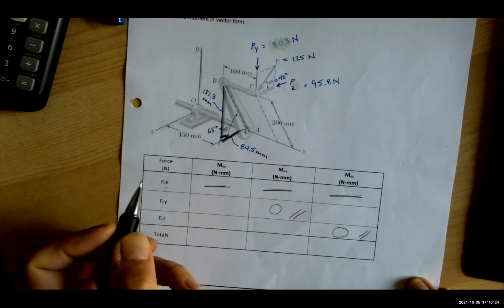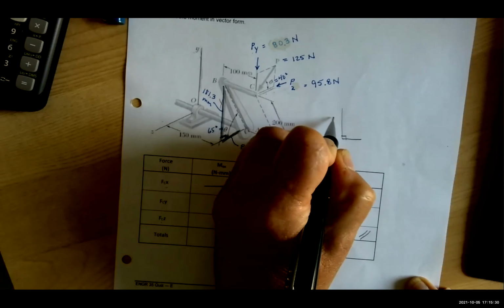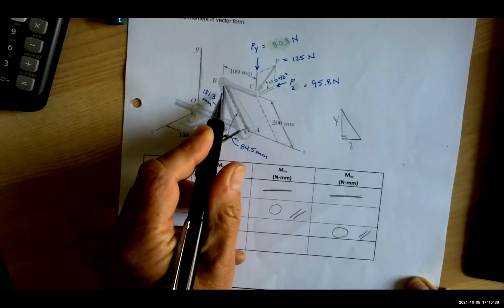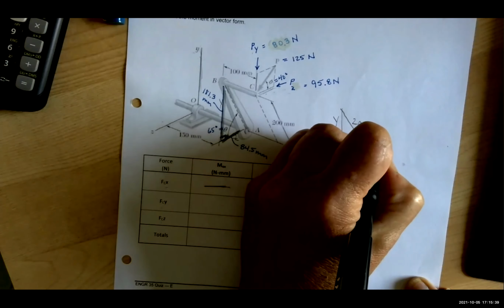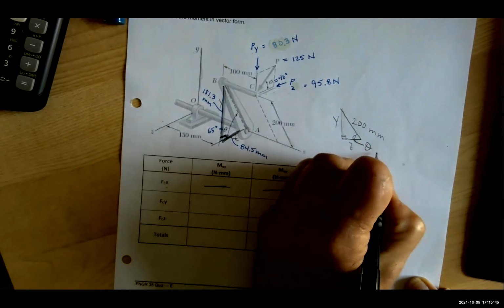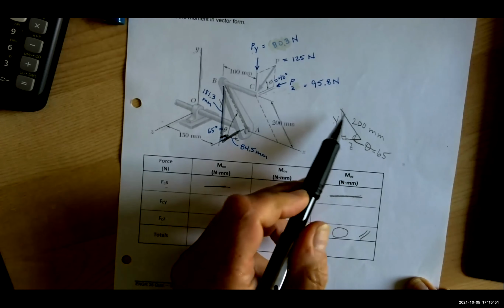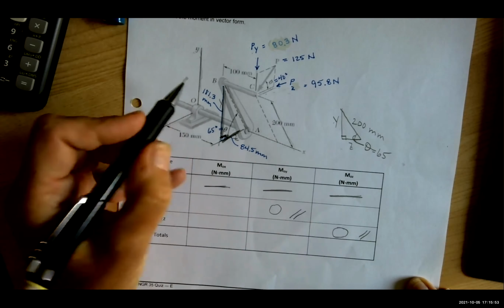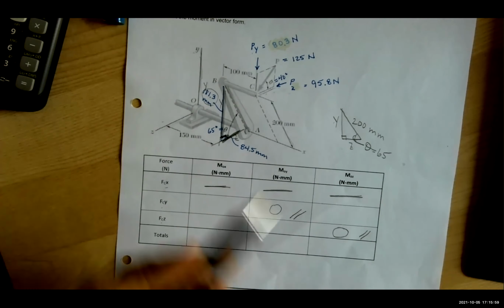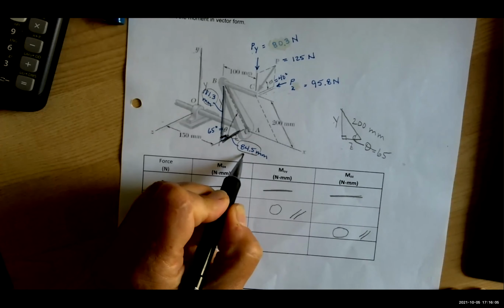So this is perpendicular. So I have this triangle that has the Y distance here, and it has the Z distance here. And I'm given that this distance is 200 millimeters. And it tells me that this angle right here is theta, and it's equal to 65. So I could find out what the Y value is and the Z value is with trig. And so I calculated it, and the Y value is 181.3, and the Z value is 84.5, and that's the Z value.